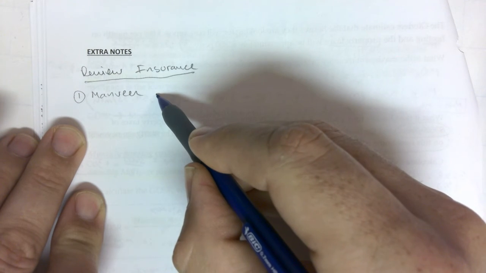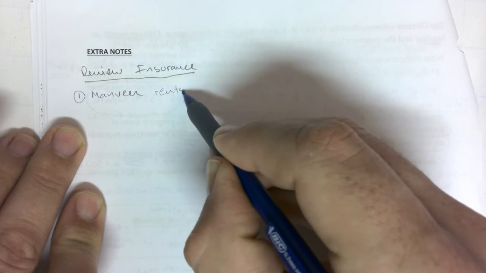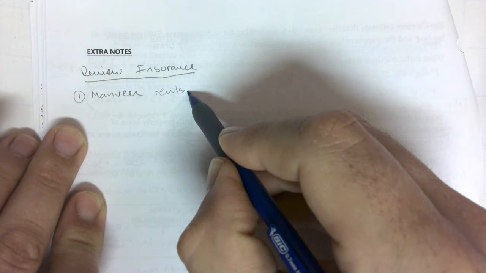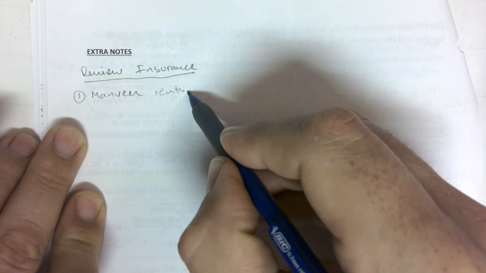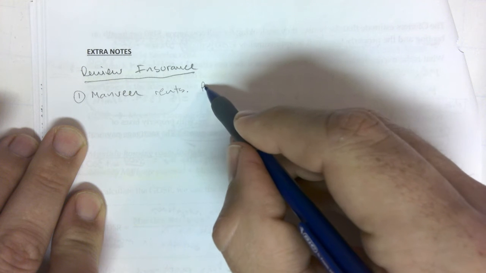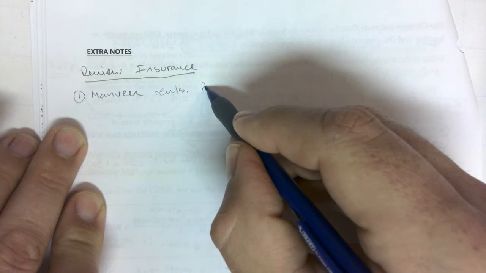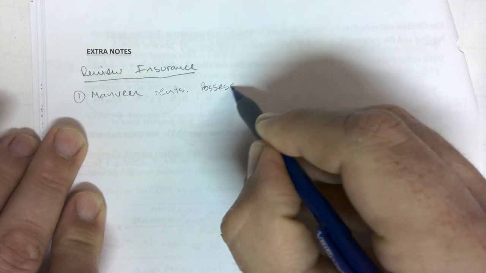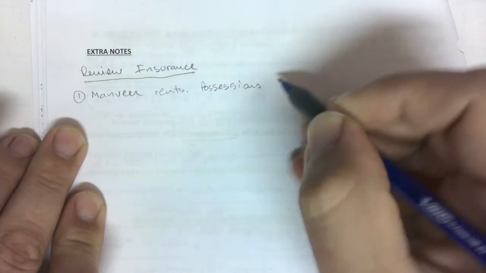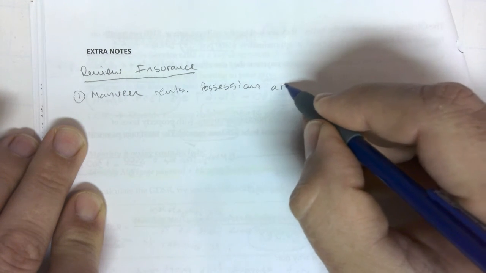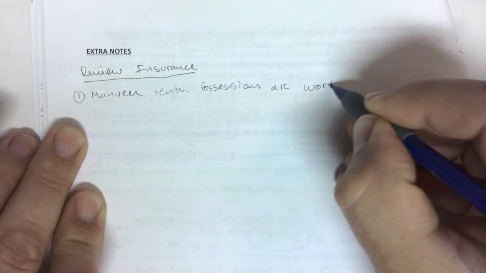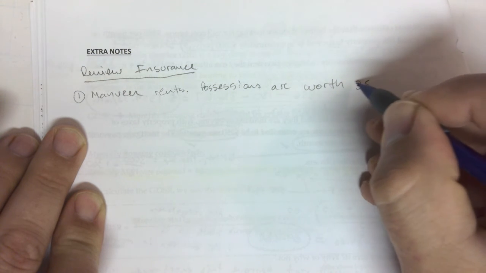Manveer rents. I will make it very short here. Possessions are worth 35,000.